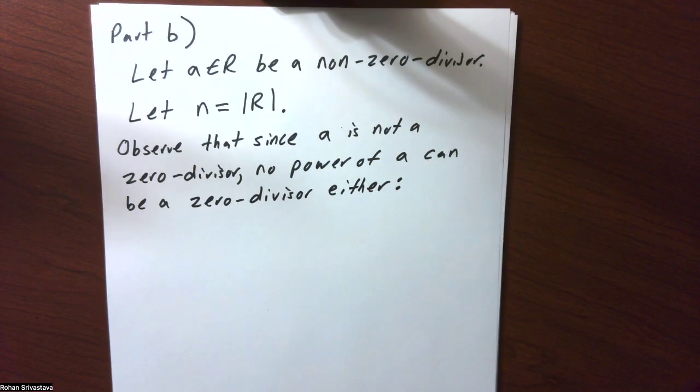Okay, so let's prove this claim by induction.